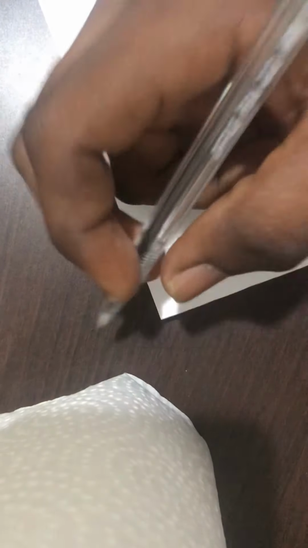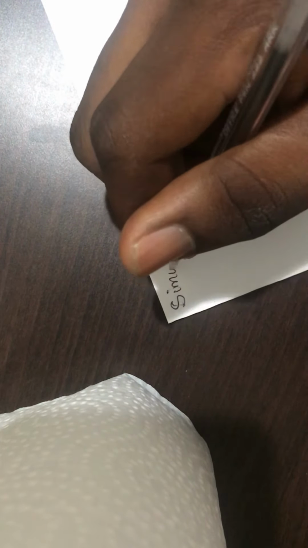Hi everybody. So today we are going to be dealing with simultaneous equations in 2 and 3 variables. So first let's start with simultaneous equations in 2 variables.